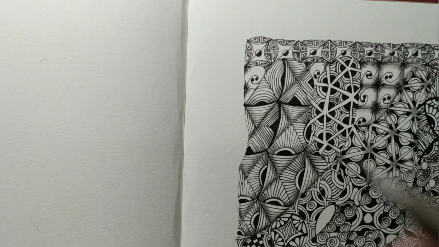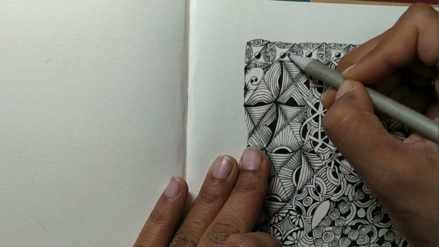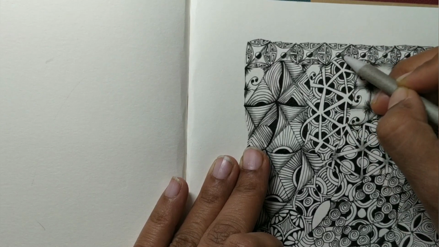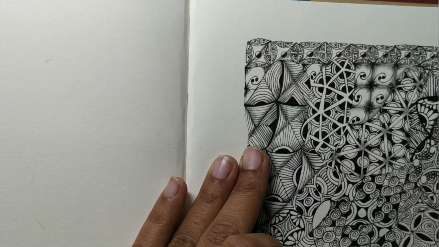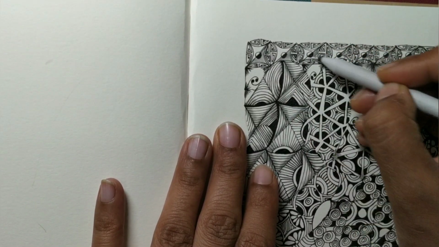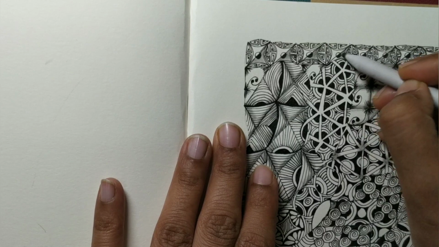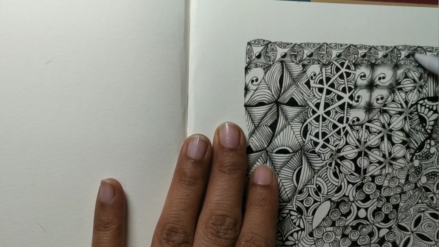As far as this is concerned, I'm just going to add on one side. Spaces are small. I'm just going to add graphite on one side. So I'm deciding on the spot how to shade which one.